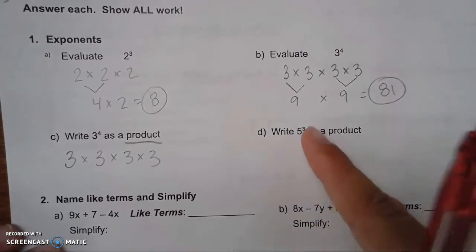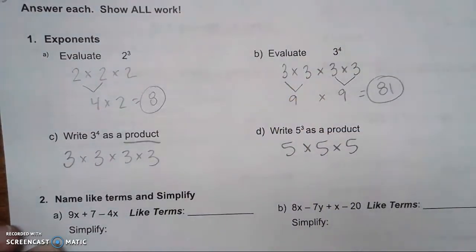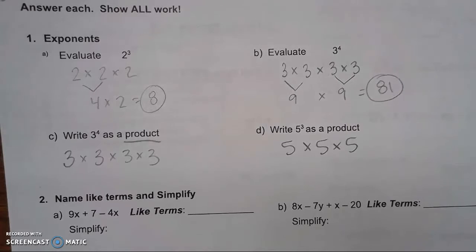And then same thing as 5 to the third power, you're just going to take 5 times itself 3 times. And then since it's just asking for the product, that's all that you need to write down.